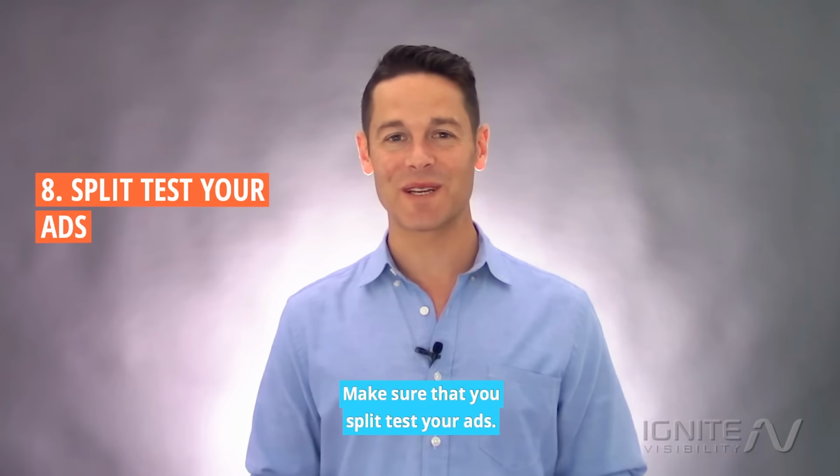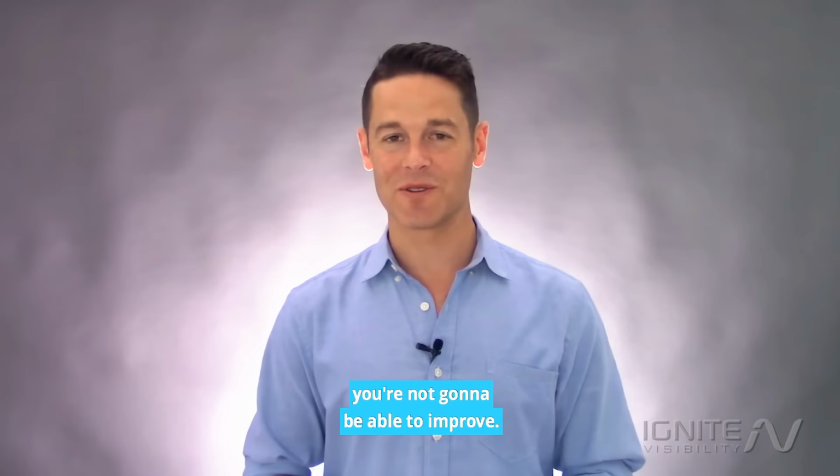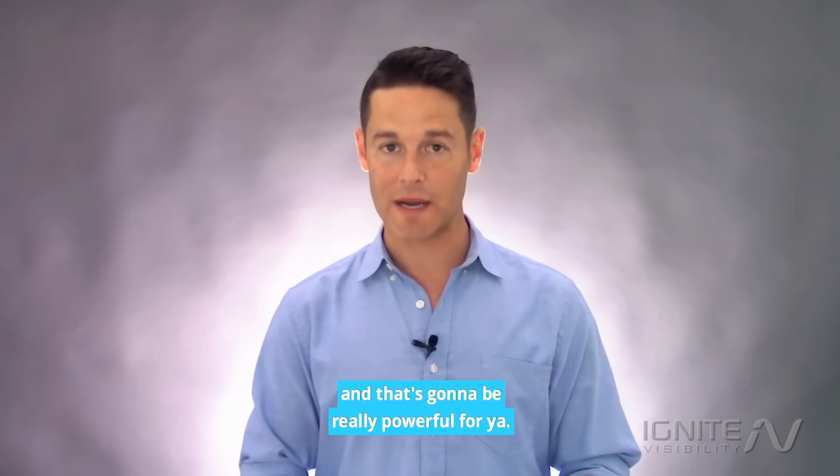Okay, my last item, make sure that you split test your ads. If you're not split testing, you're not going to be able to improve. So Facebook now allows you to do split testing, and that's going to be really powerful for you.